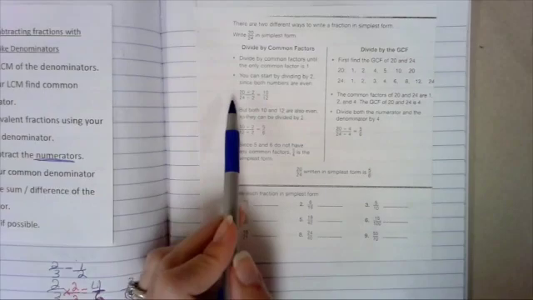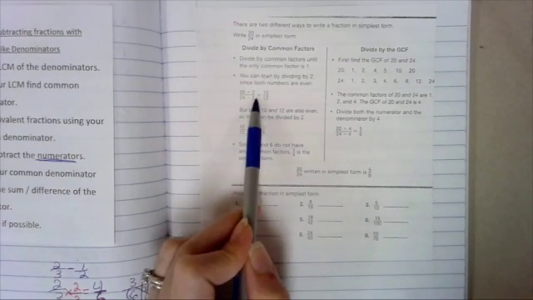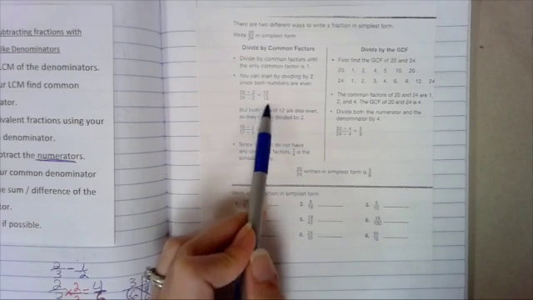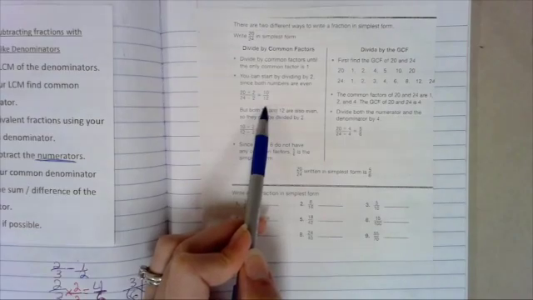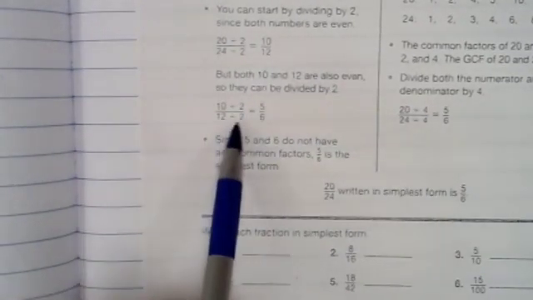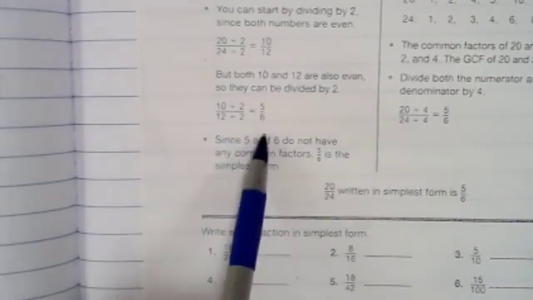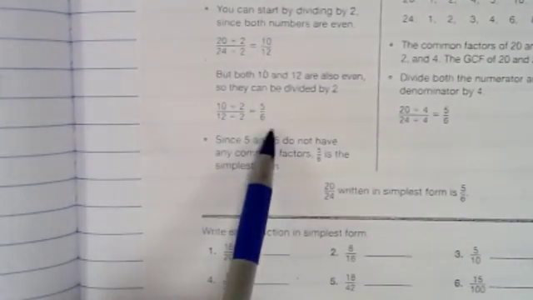For example, they took 20/24ths and they divided it by 2. They got 10/12ths. But that is not in simplest form. It is simpler, but is not in simplest form. So then, after they divided it by 2, they took 10/12ths and they divided it by 2 again to get 5/6. So it took them 2 steps to get to the simplest form.